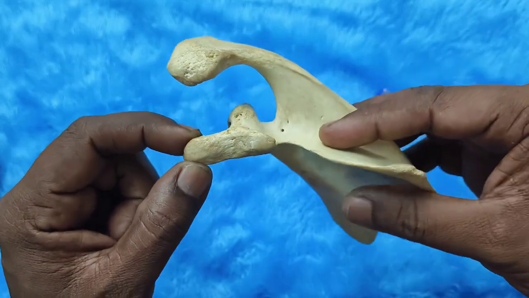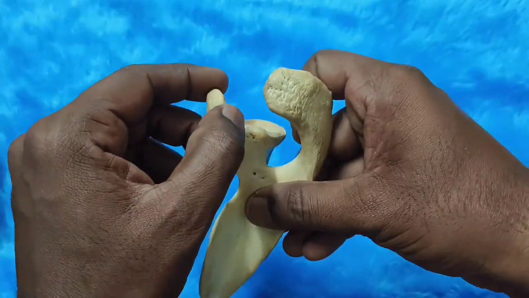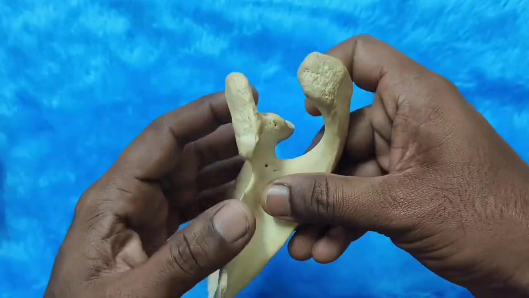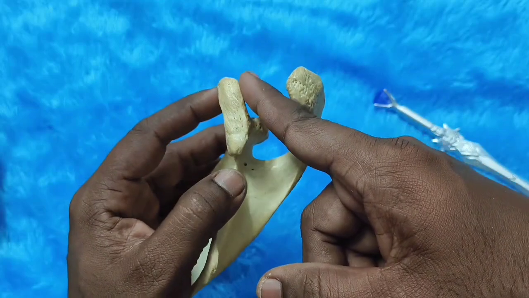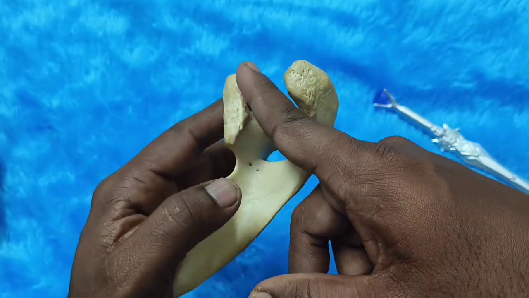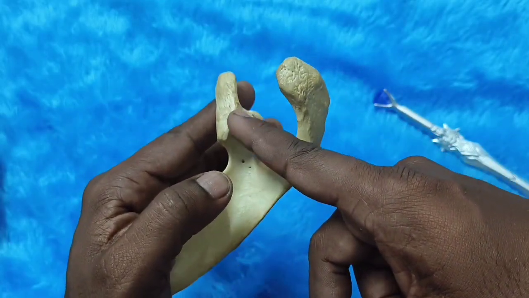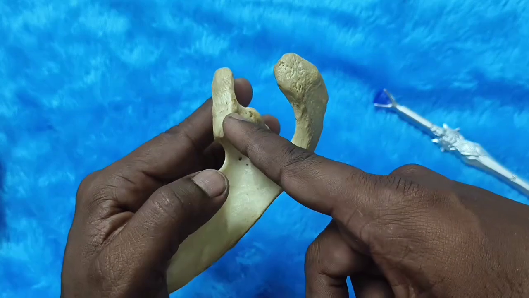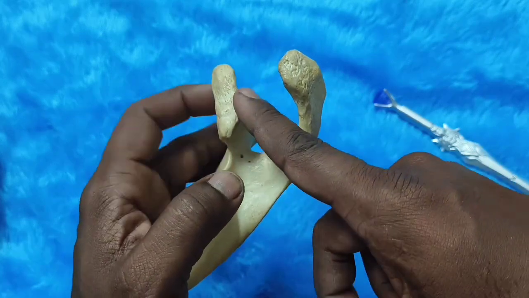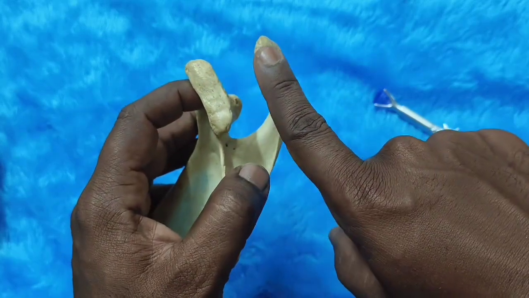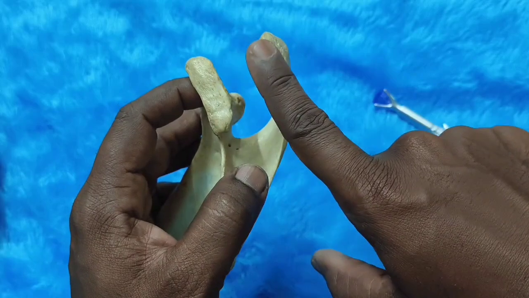Now moving to the lateral border. This lateral border bears an important ligament which is making an arch between here to here. That is called the coracoacromial arch.